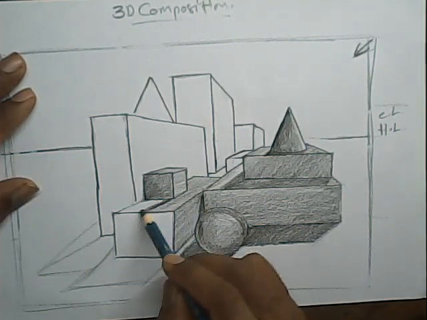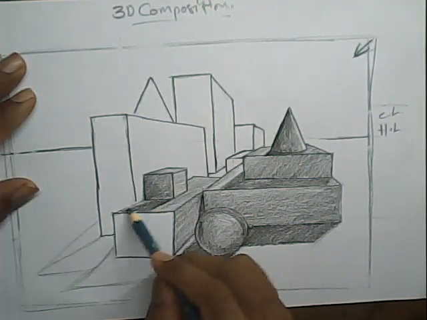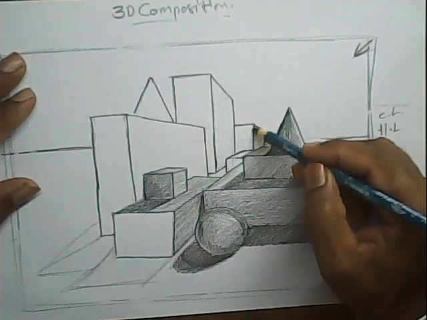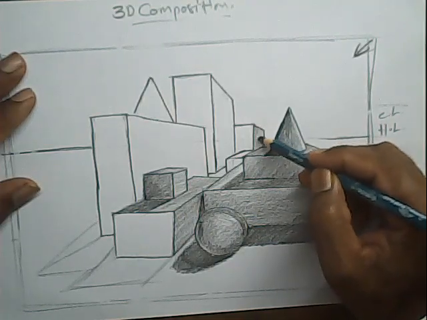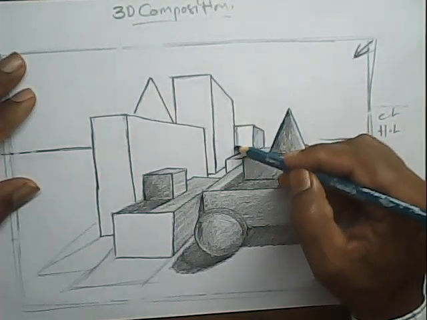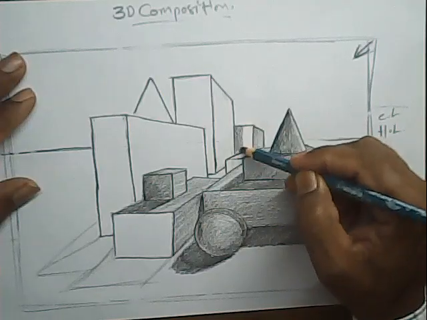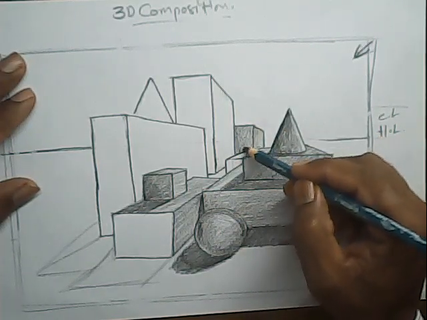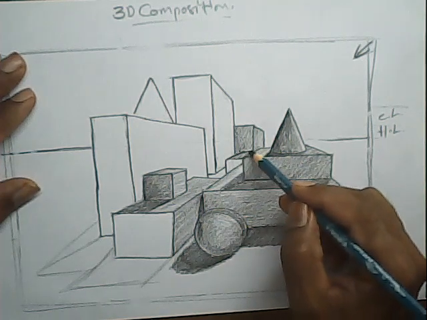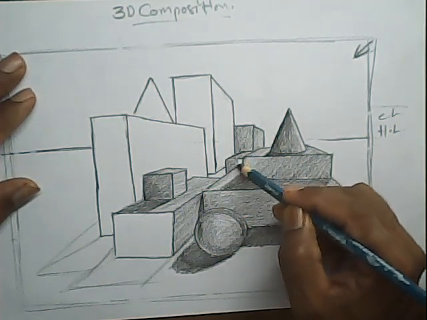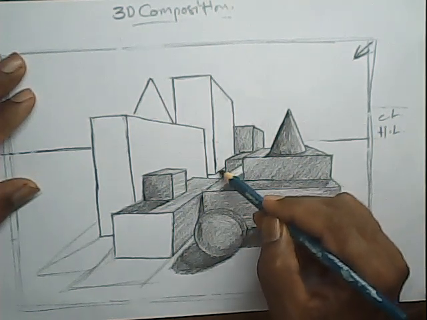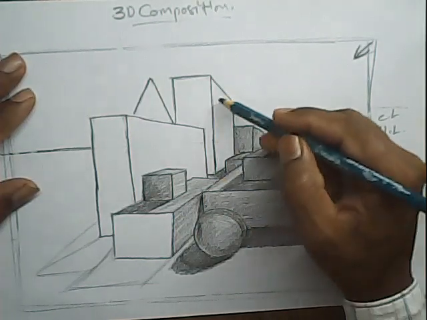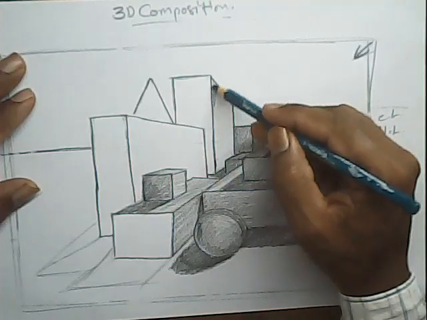Obviously the shadow part will go darker. Then this area also will go lighter, as light is falling on this bit. The middle tone, the 2B and 4B: this will be lighter and this will be darker, and then obviously this will be darker, and this area will be lighter.